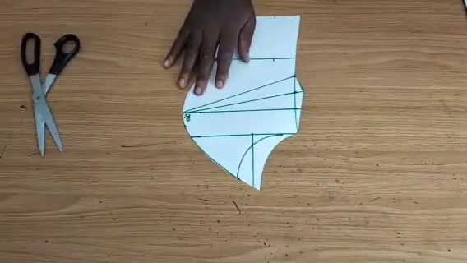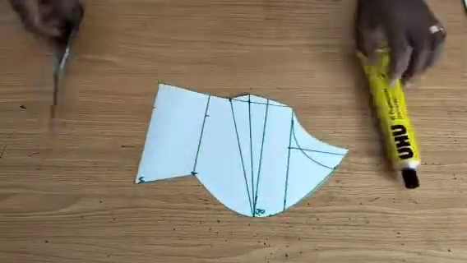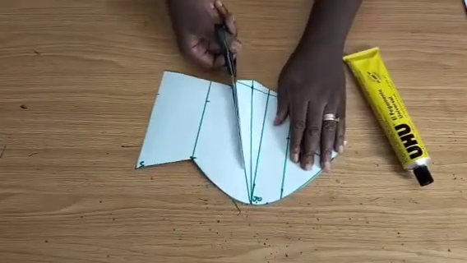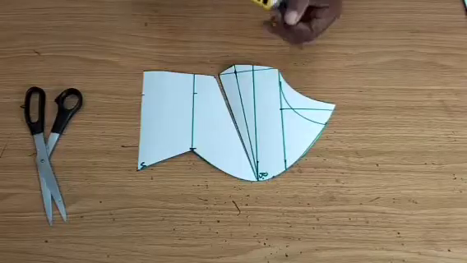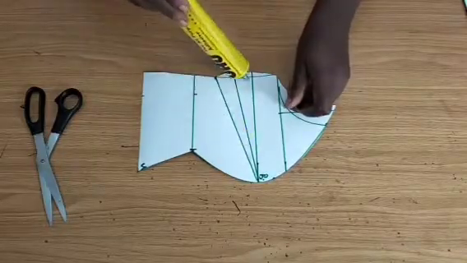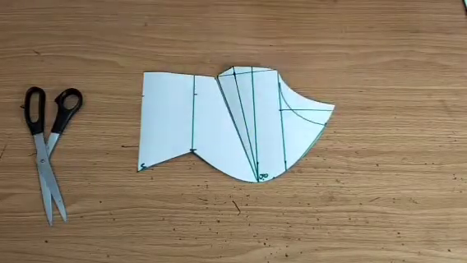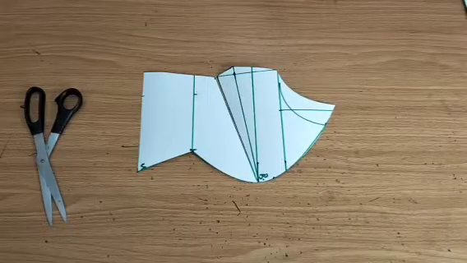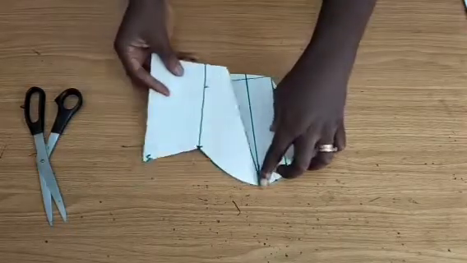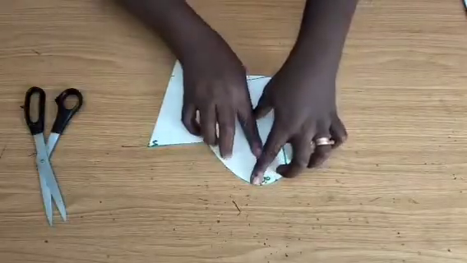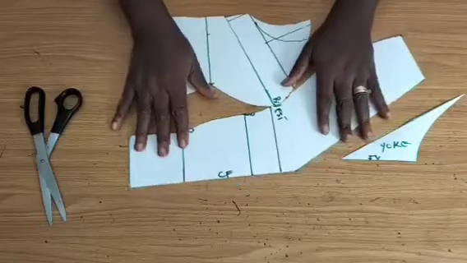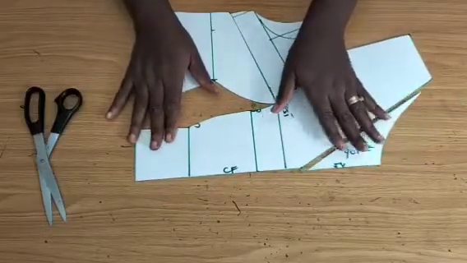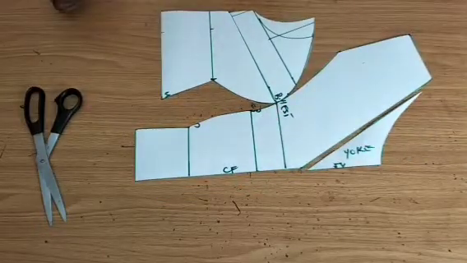Okay, so that is how to go about it. So next is to close the bust dart. I'll close the bust dart this way. Can you see? So this is what we have for the front of this dress. Okay, so now we'll jump over to the back piece.